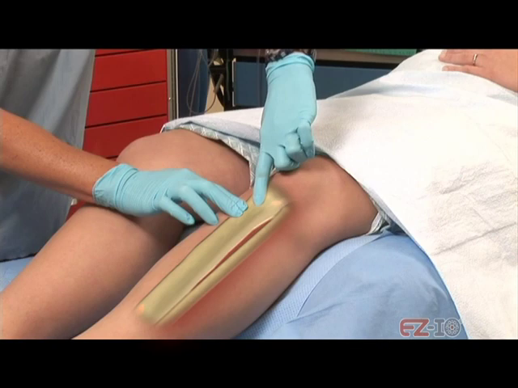If the tibial tuberosity cannot be palpated, locate the distal aspect of the patella. Move approximately 2 centimeters distally, depending on patient anatomy, and then medial to the flat aspect of the tibia.